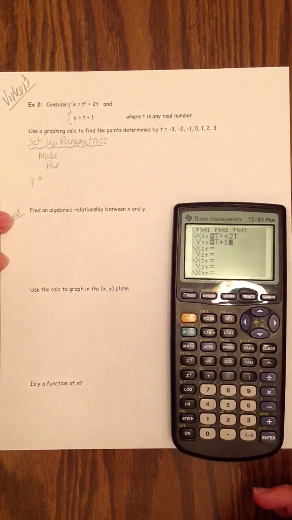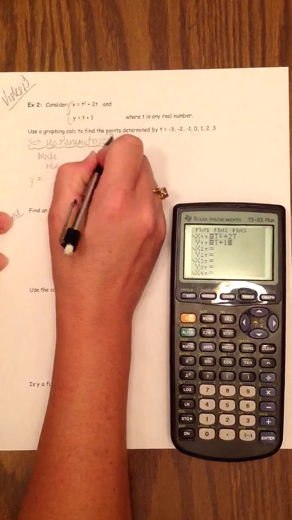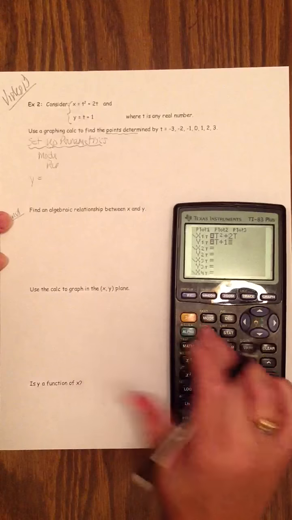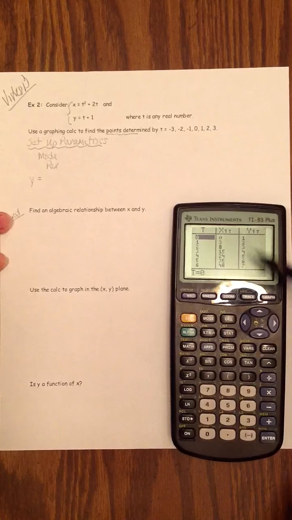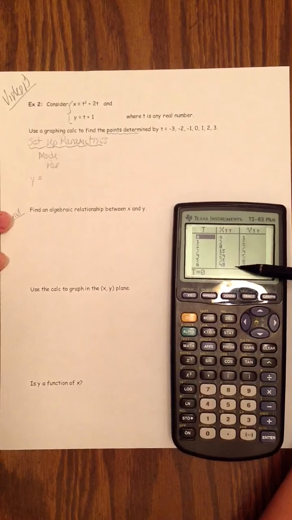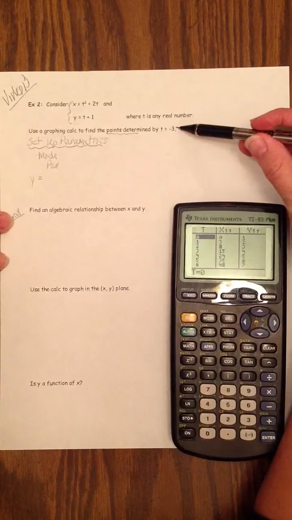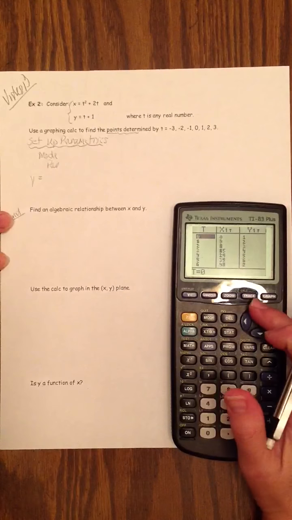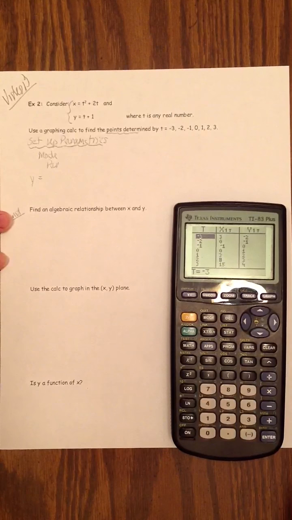What we can do from there now is to look at the table, because we want to find what the points are. To get our table, it's second graph, and you can see that the table generates the t column, the x column, and the y column. We wanted the table from negative 3 forward, so I need to scroll back here from negative 3, using the graphing calculator to determine the points for negative 3 to 3.